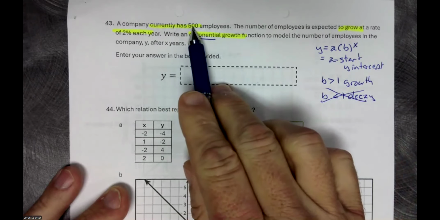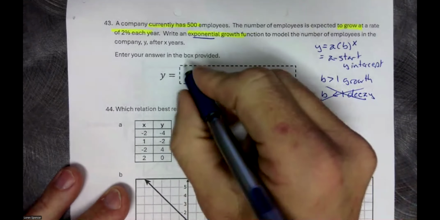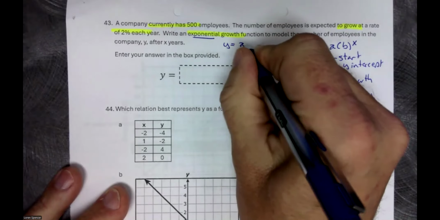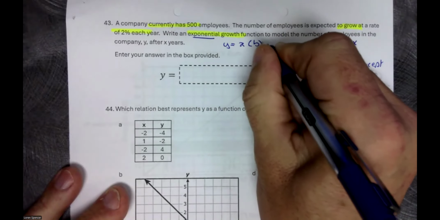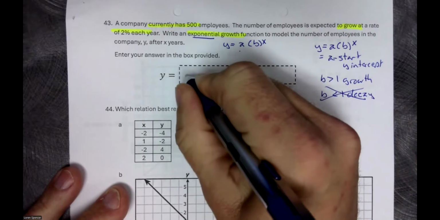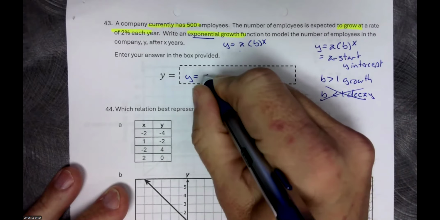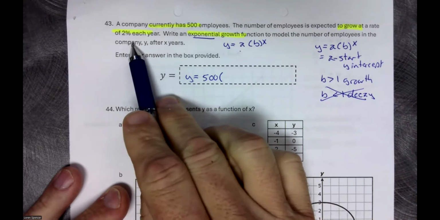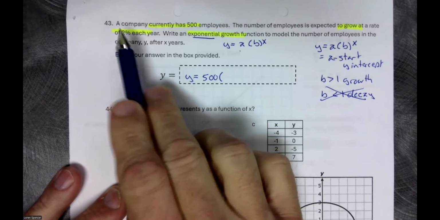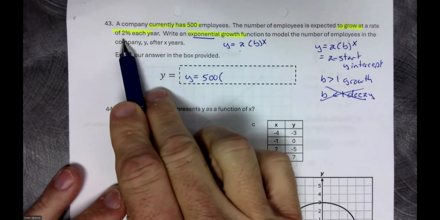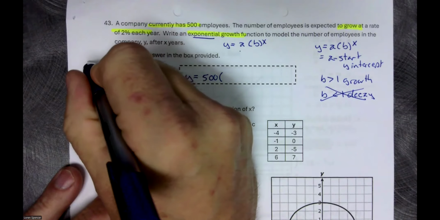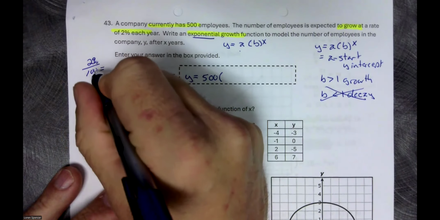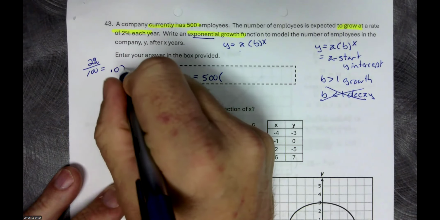Well, what did we start with? We started with 500. So we know that A is 500, so I go y equals a parenthesis b to the x. A is 500, so we have y equals 500. Well, now we need to talk about b. Well, it's growing at 2%. Well, the problem is percents always need to be divided by 100. So 2% divided by 100 equals 0.02.